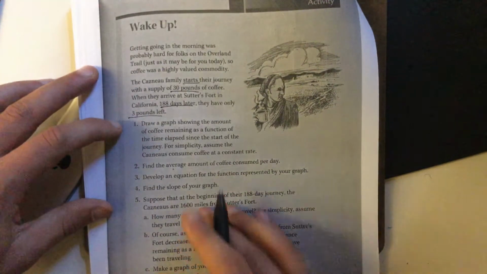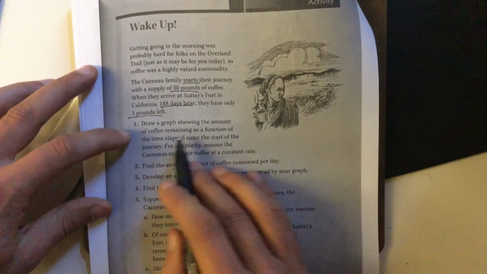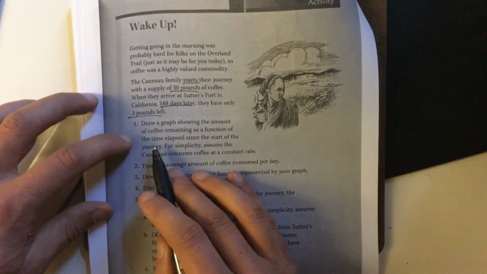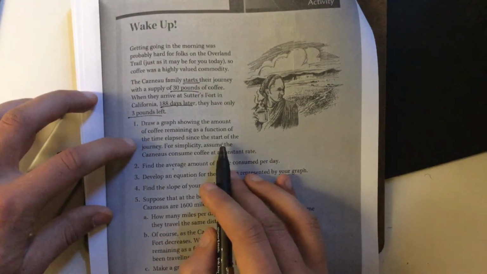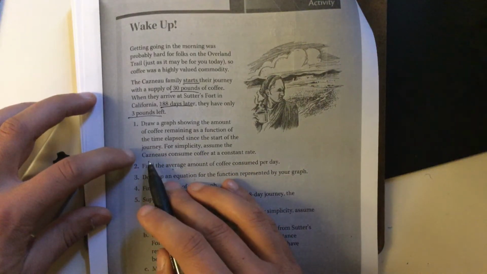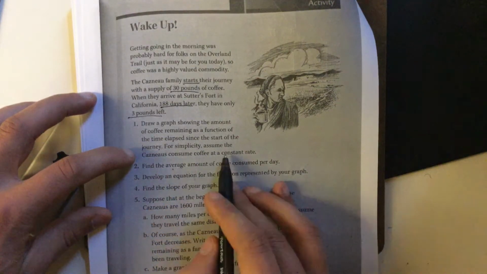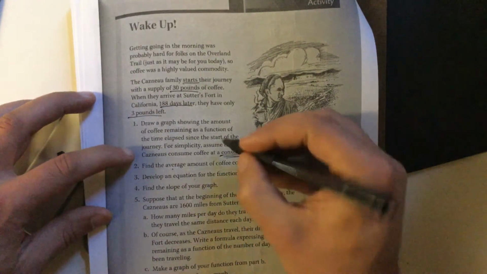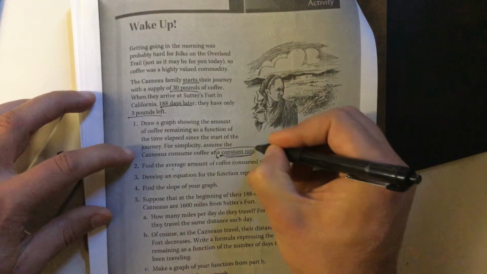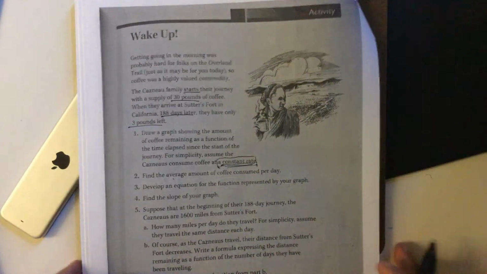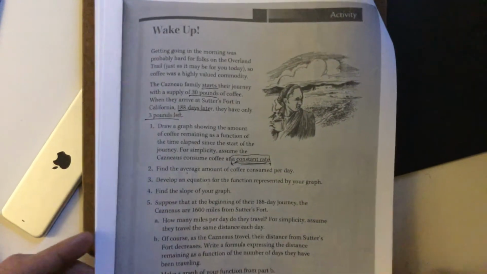Draw a graph showing the amount of coffee remaining as a function of time, the time elapsed since the start of the journey. For simplicity, assume the Kasniaus consume coffee at a constant rate. This just made this problem so easy. Whenever y'all see a constant rate, you should say, oh my gosh, math is so easy. A constant rate is easy to predict and easy to model.